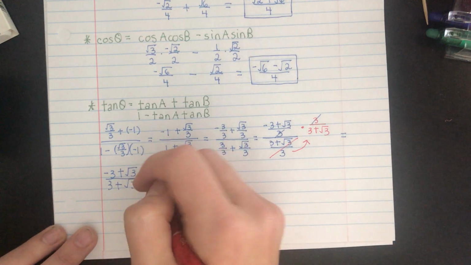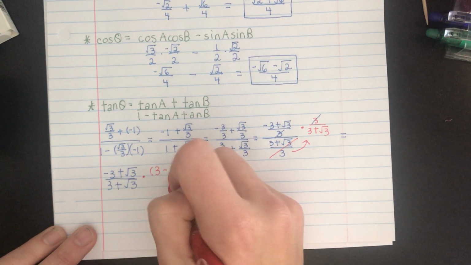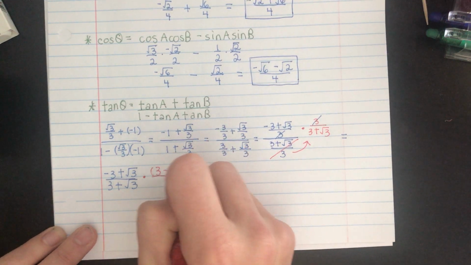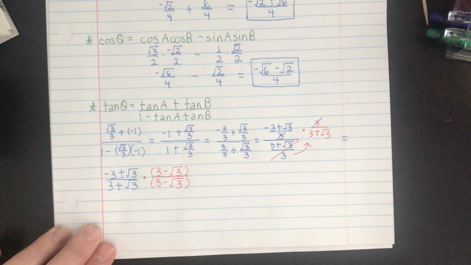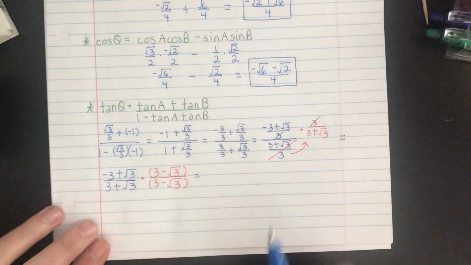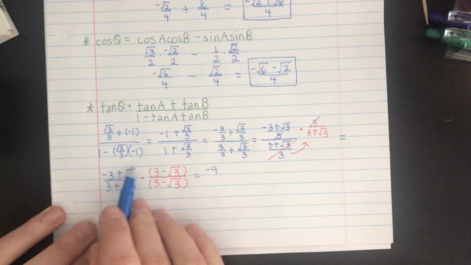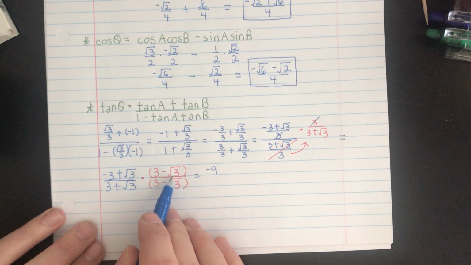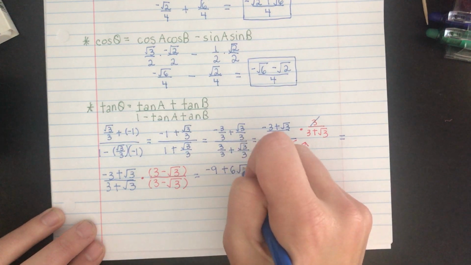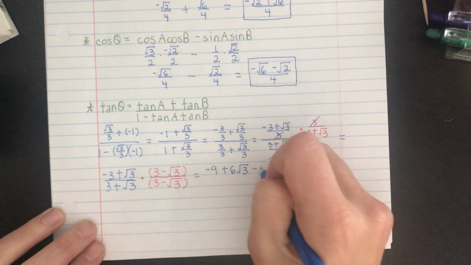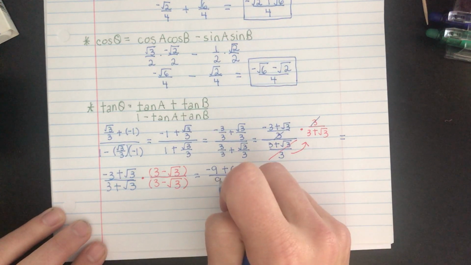Of course, you must multiply by that conjugate pair of the denominator. So 3 minus square root of 3, numerator and denominator. FOIL, so negative 9, that's going to be positive 3 square root of 3, another positive 3 square root of 3, so 6 square root of 3 minus 3 all over 9.